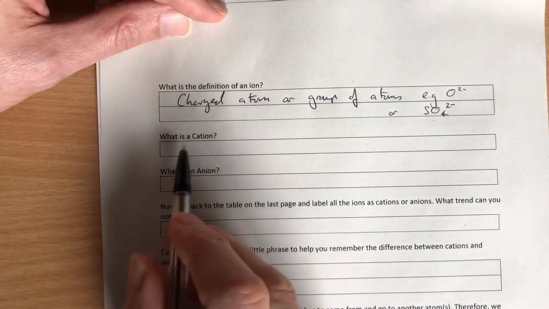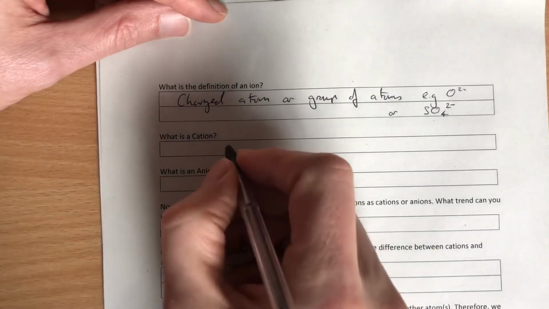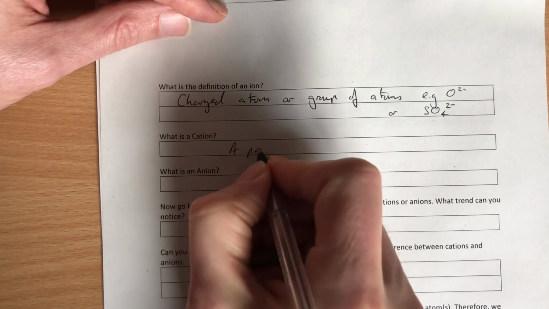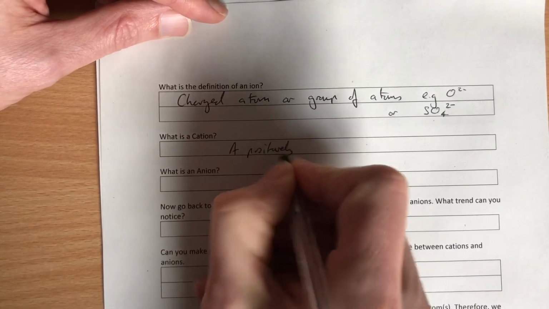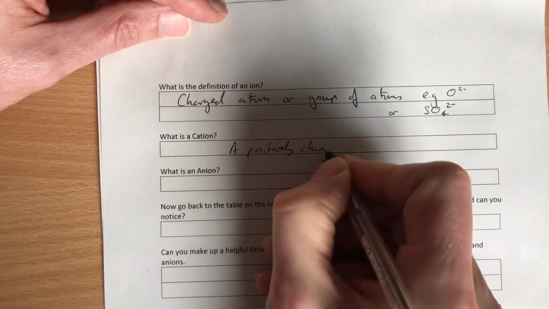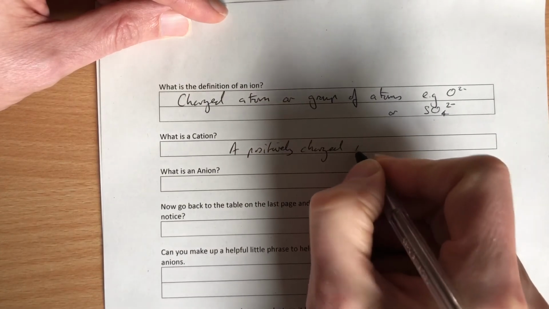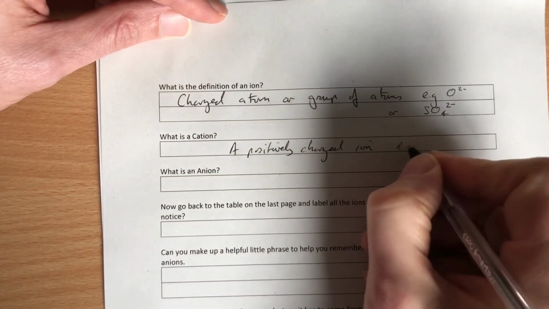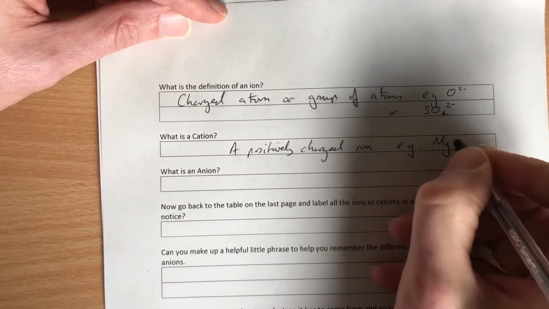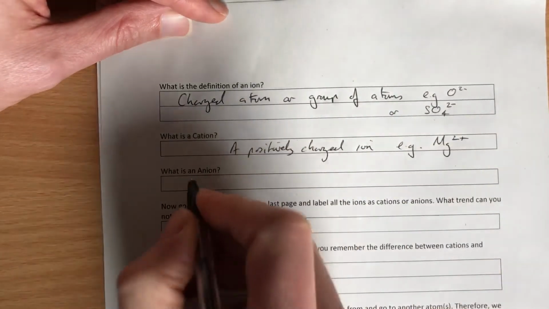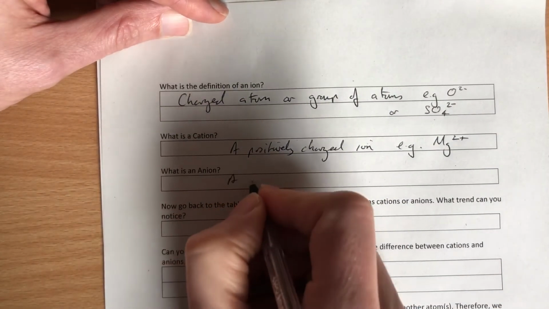A couple of other definitions you've just got to know. Cation. A cation is a positively charged ion. These are always metal ions. For example, the magnesium ion, Mg2+. What is an anion? A negatively charged ion.